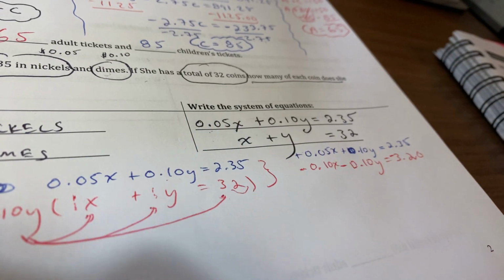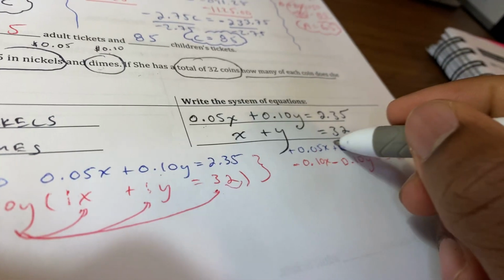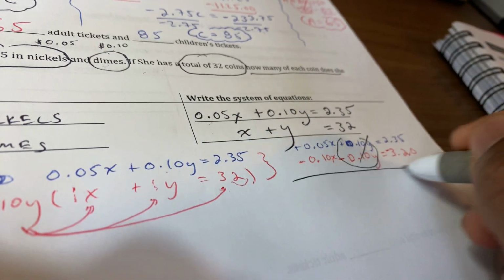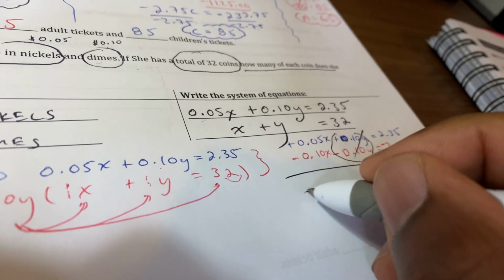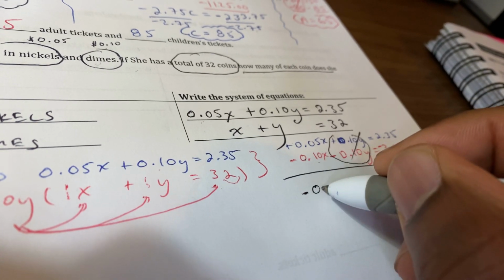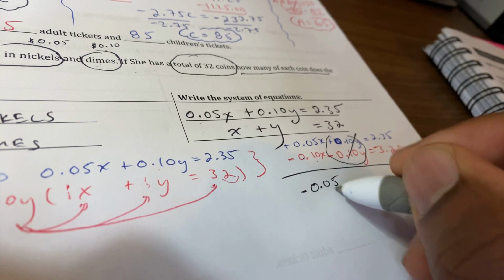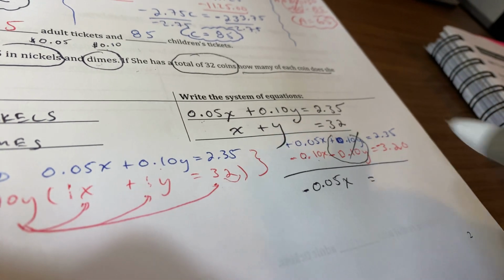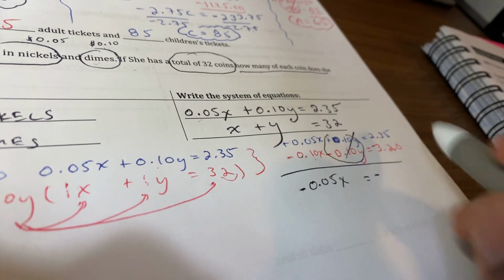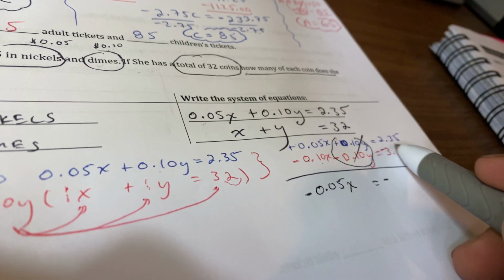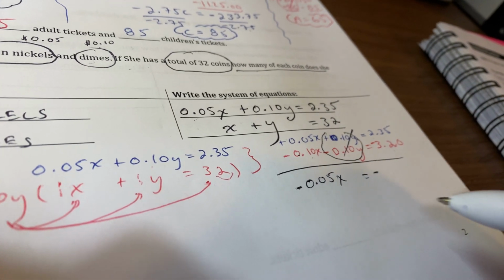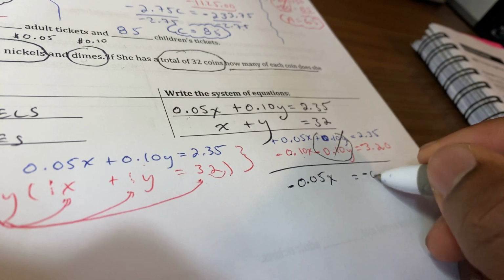And now what we're going to do is go ahead and cancel out my y's as we combine this system, right? I'm going to have negative, and I know 10 cents minus 5 cents is 5 cents. Be careful, it's not 50 cents, 5 cents. X equals, I have more negatives here, and then I'm just going to subtract 3.2 minus 2.35. What should you get? Pause the video if you need to. Don't let me do all the work now. I'm giving you a head start, right?